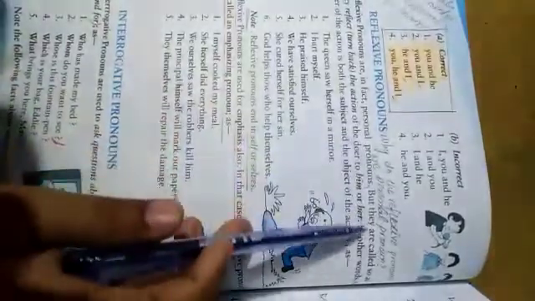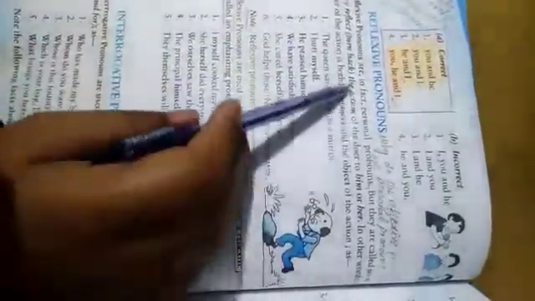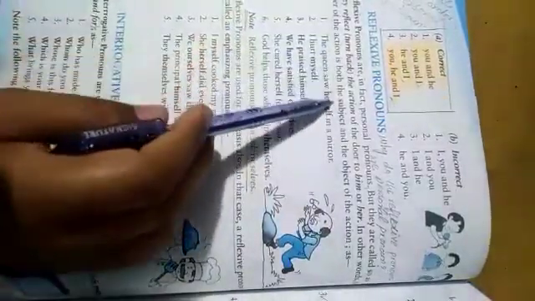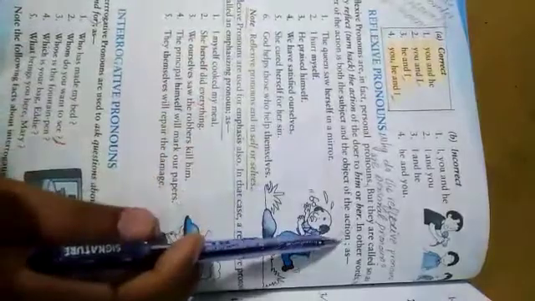Reflexive pronoun. We will read what a reflexive pronoun is. Reflexive pronouns are in fact personal pronouns, but they are called so as they turn back to reflect the action of the doer to him or her. In other words, the doer of the action is both the subject and object of the action.